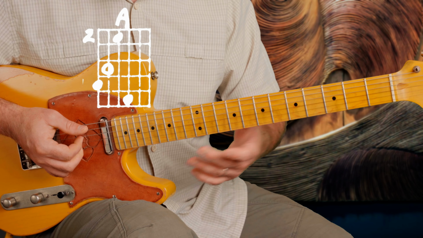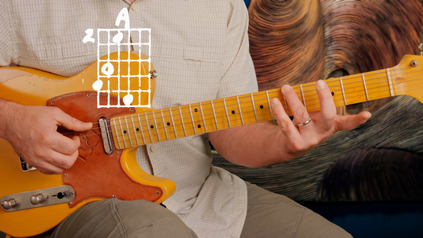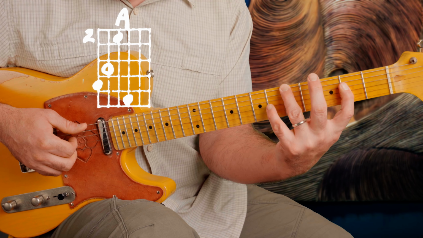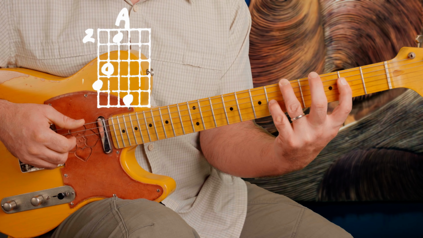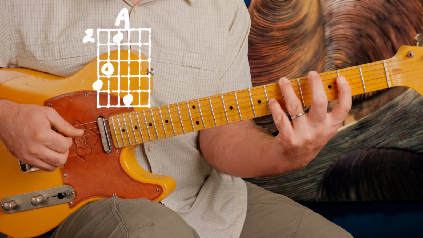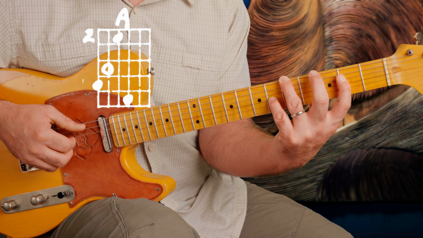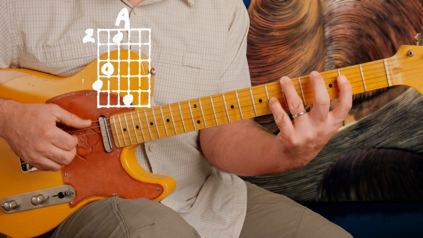The next voicing, we're on position number 2 still. We have A note, then we're stretching back for fret 2 on the D string, which is an E. Then we're reaching with the 4th finger to fret number 6 on the G string for that C sharp.